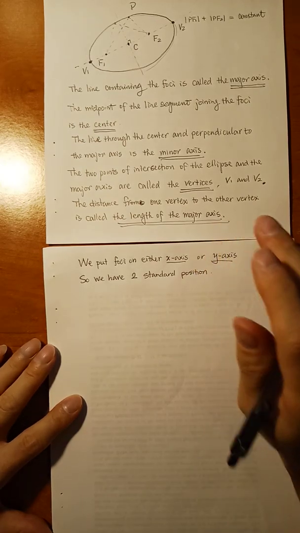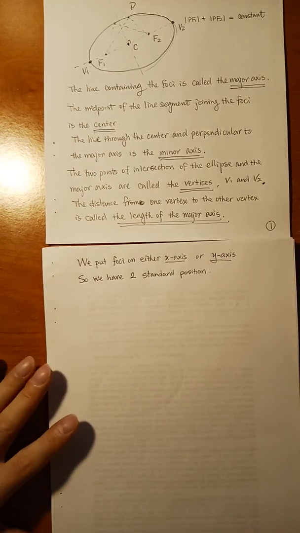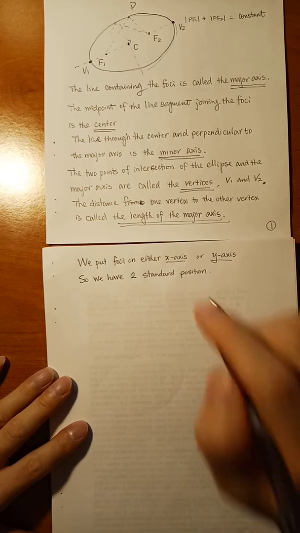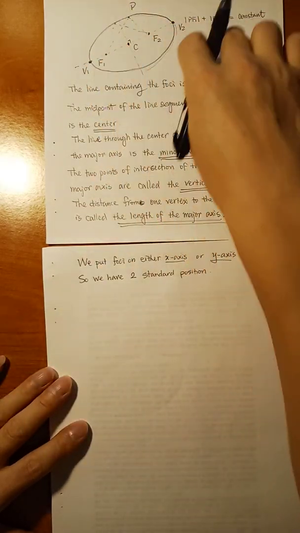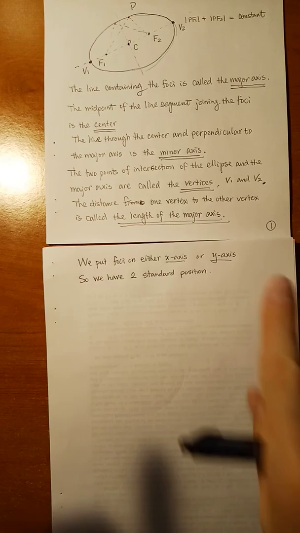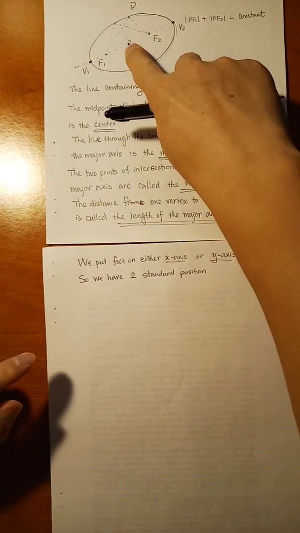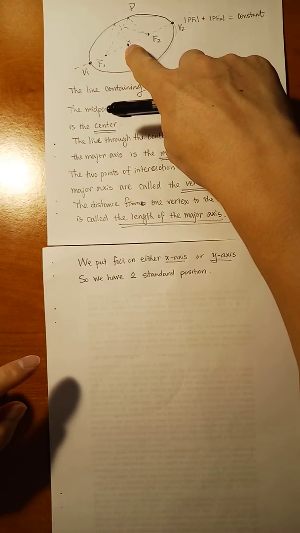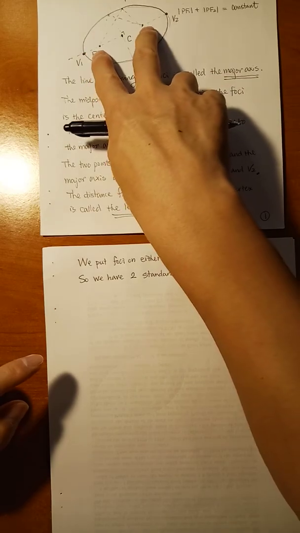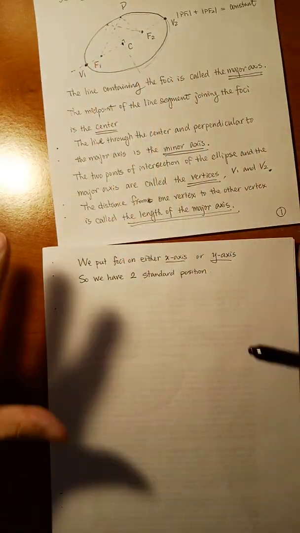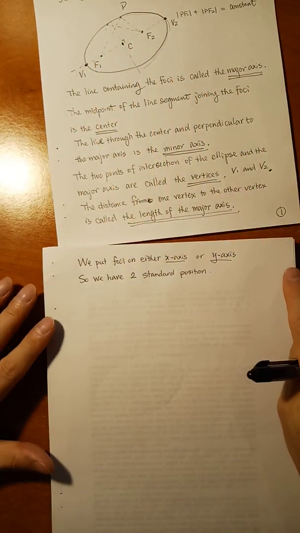We have two standard positions. Now let's look at the first one. And also when we put them on the x-axis, we want it symmetric. So we are going to put the center at the origin because the center is a midpoint. So F1, F2 are balanced with respect to the center.